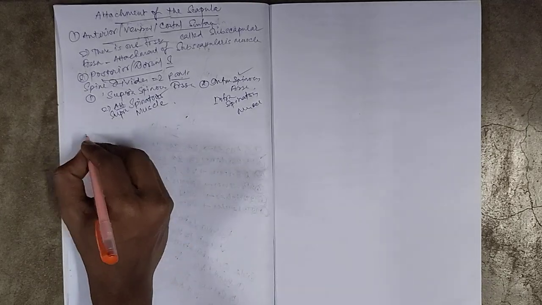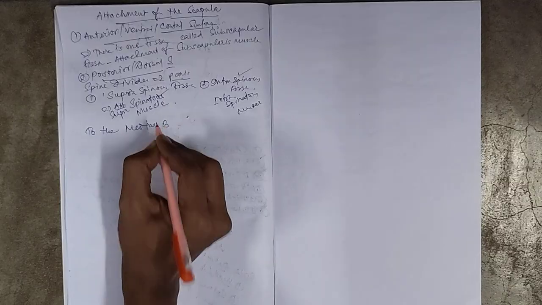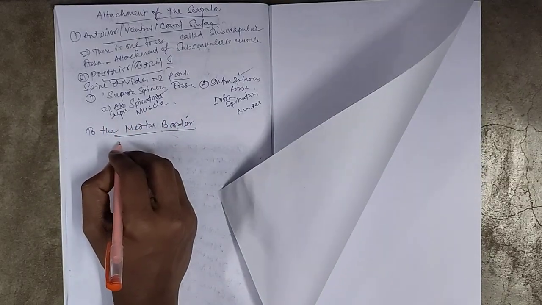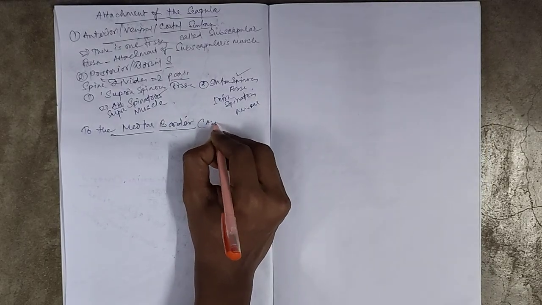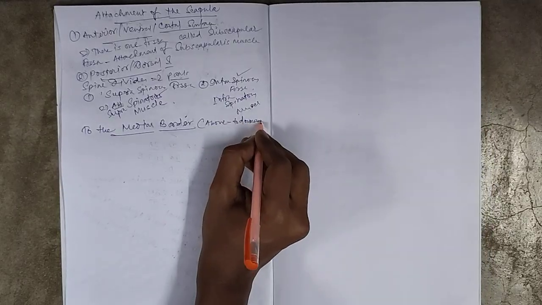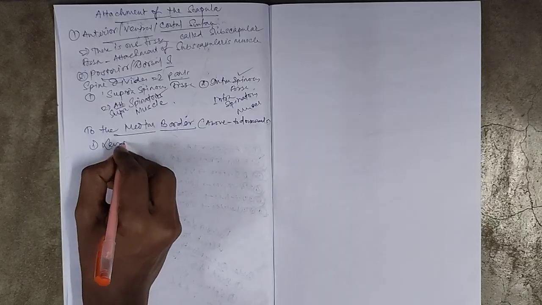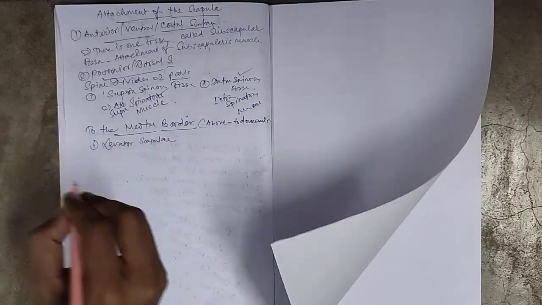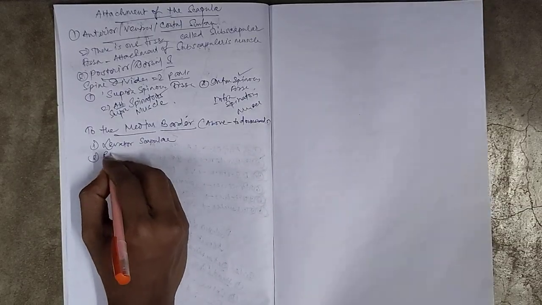Now the medial border. In case of the medial border, we will discuss in the order of above to downwards. The first muscle is levator scapulae. Number 2, the rhomboideus minor.